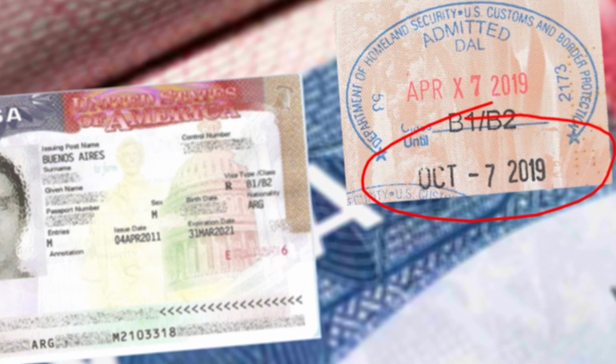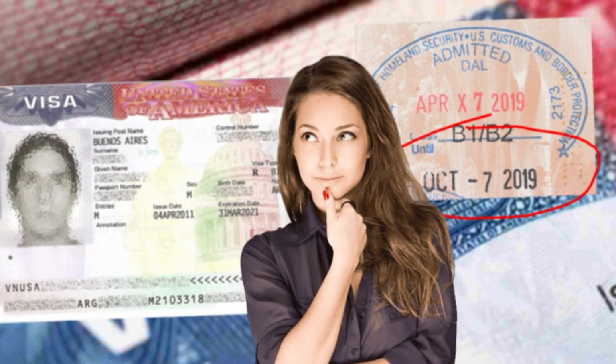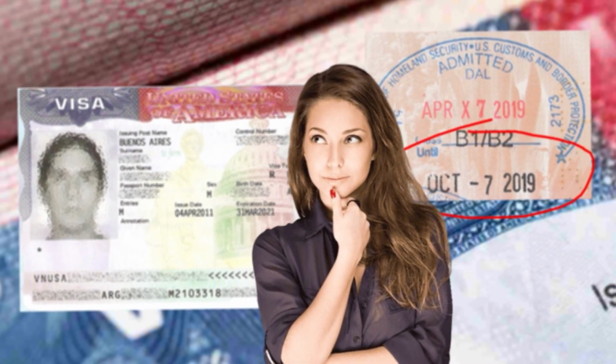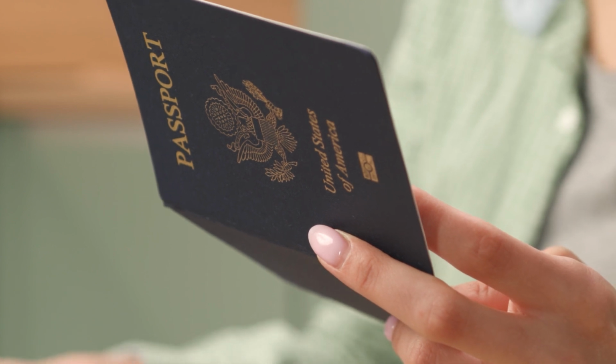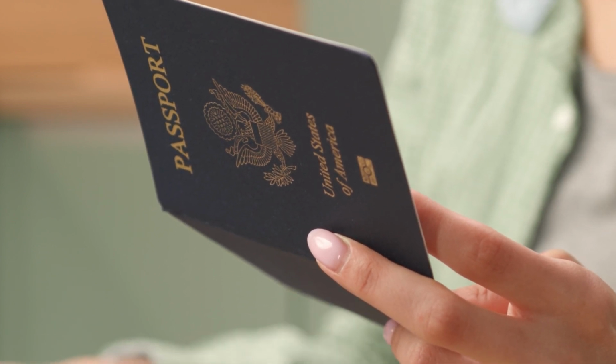So that means whatever that date is in your passport that says you can only stay here this long, if you want to change it, you want to change your legal category, then you must do it for that date in order to change your status while you're in the US. In other words, you don't have to leave the US to change your status. You can only apply to change your status and not leave the US if you are in status when you apply. Again, we haven't worried about the visa because the visa just allowed you to enter the US.